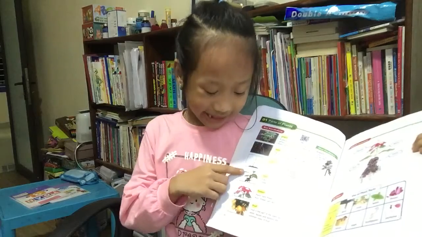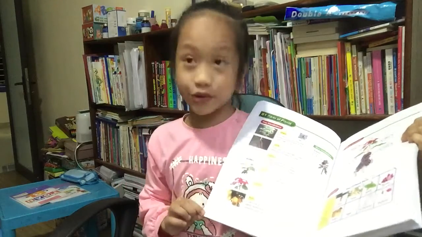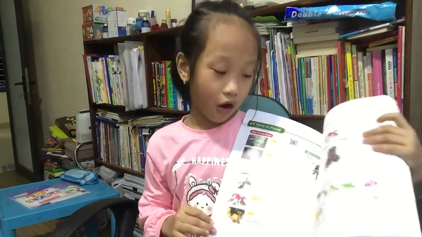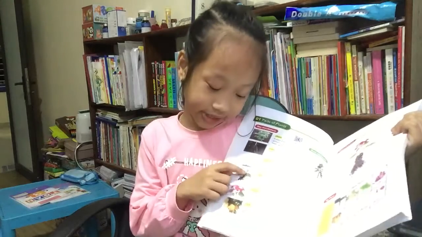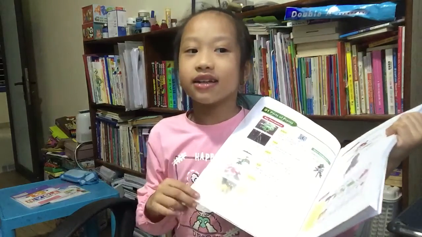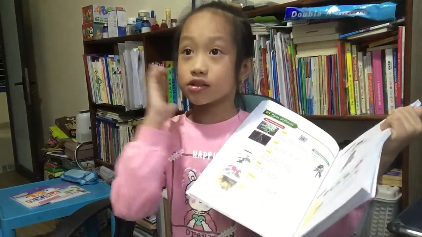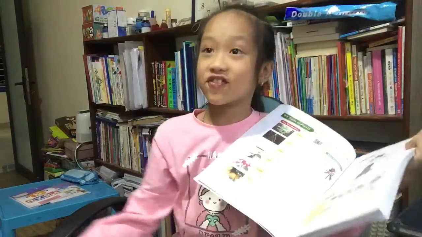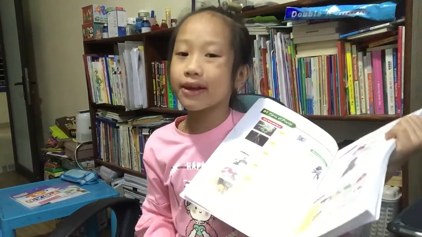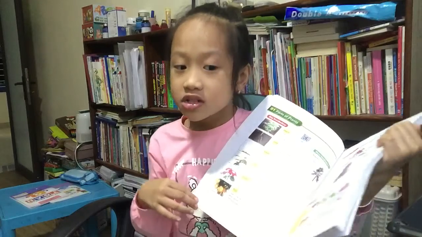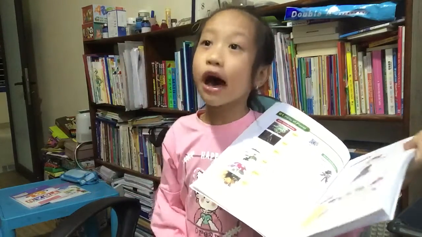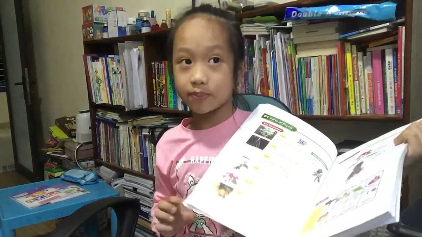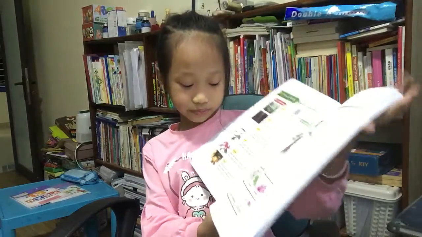Next, we got leaf. So have you ever seen a leaf of a plant? A leaf like this. It looks like a big flat thing. There are many kinds of leaves. Some are small like this, but some are very, very big.